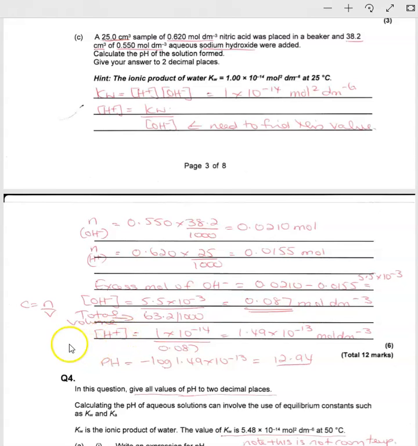So we can now put that into our rearranged Kw expression. So we've got the value of the constant, the water dissociation or ionic product of water, divided by the concentration you've just worked out, and then we take minus log of that value, and that gives us the pH.